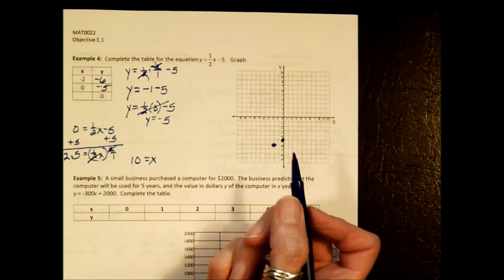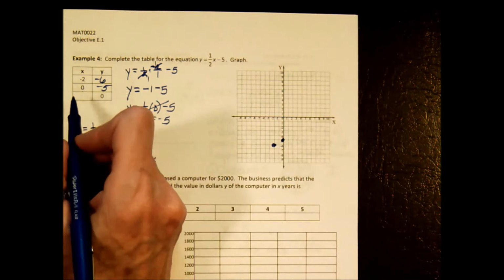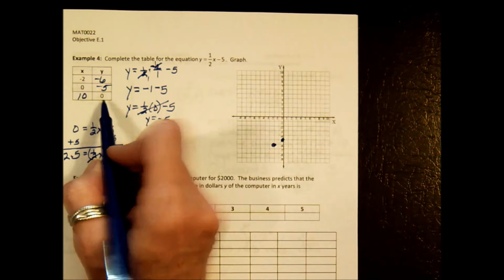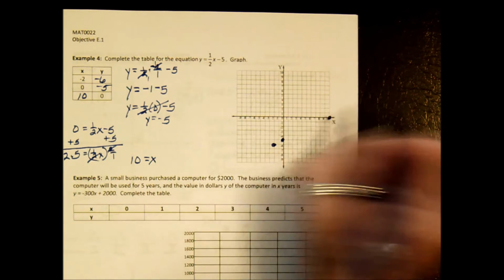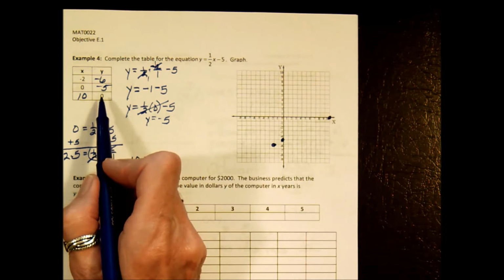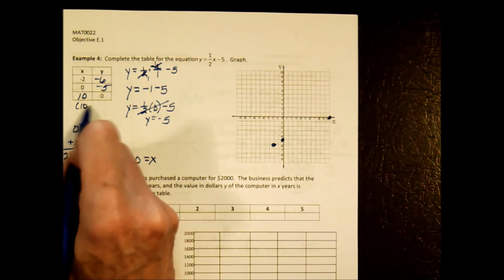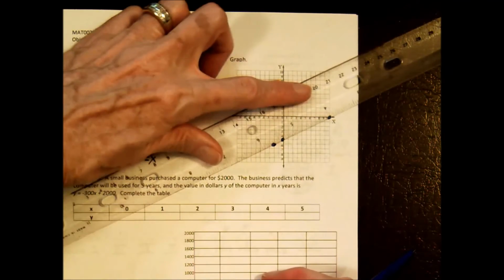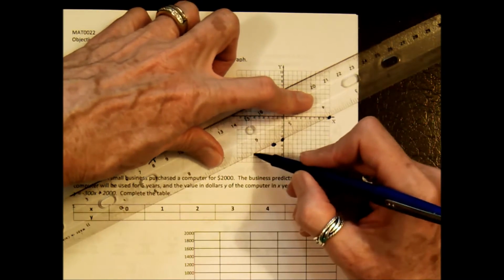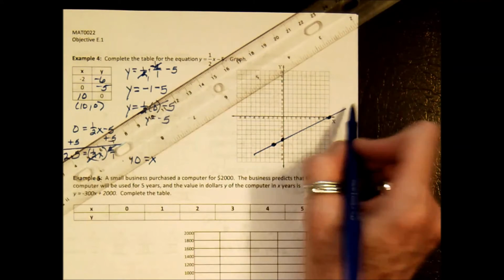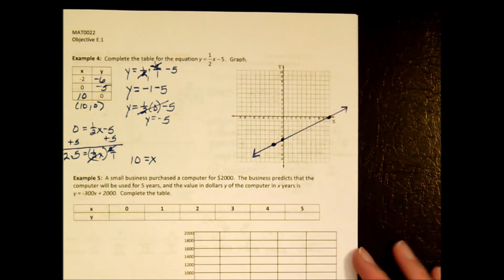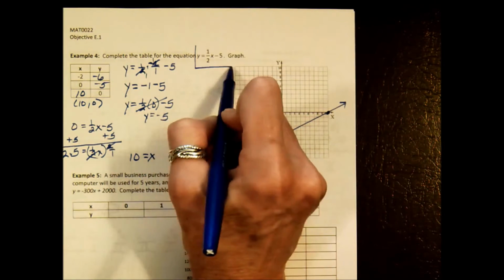So when y is 0, x is 10. So I have the point 10, 0. Now be careful, even though we have the 0 first, the point is the point 10, 0, not 0, 10. We just found the x part. Connecting them, I can see that, yeah, they all line up. Therefore, I must have plotted them correctly and found the solutions correctly, and there is the graph of our equation that we were given right here.